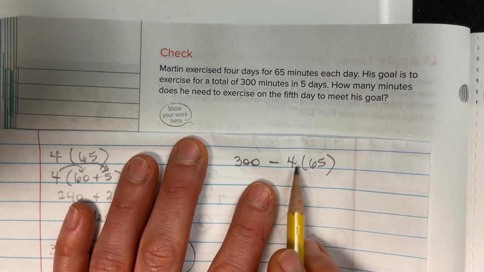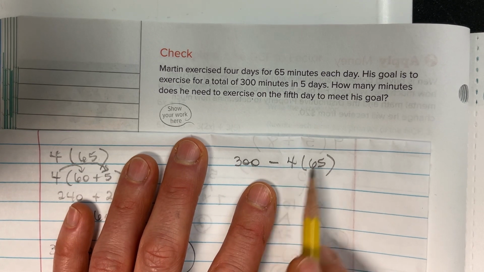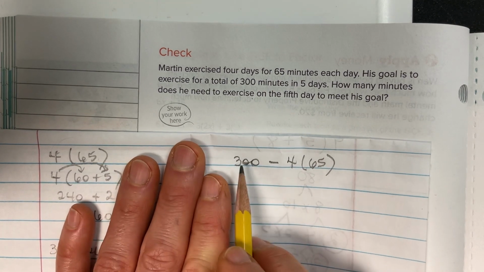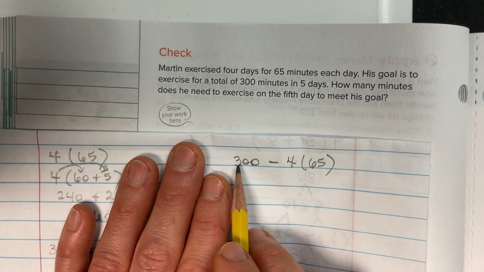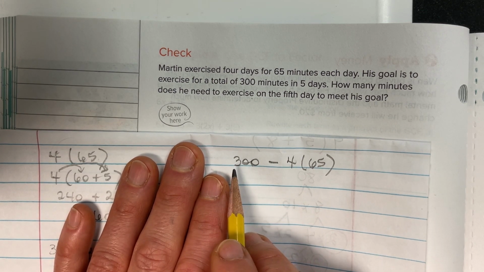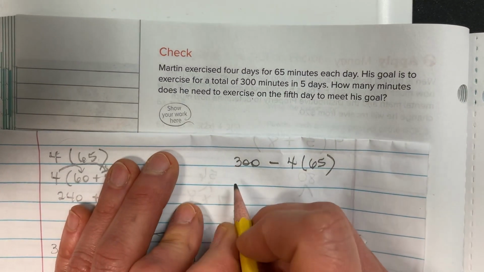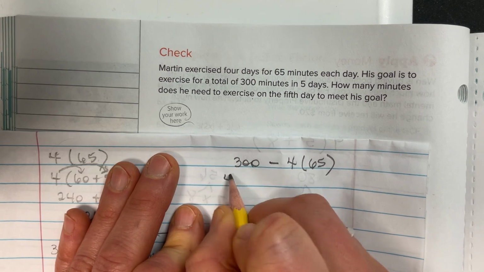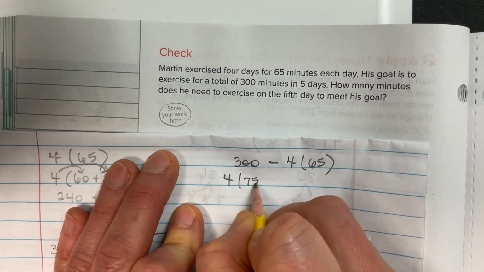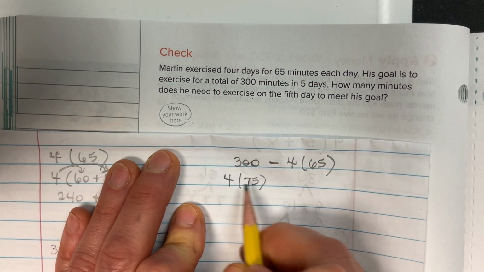This is already separated into 4 times 65. So I thought, can I do 300 is 4 times something? Does 300 divide by 4 evenly? And it does. 300 divided by 4 is 75. So notice I could say 300 is 4 times 75.